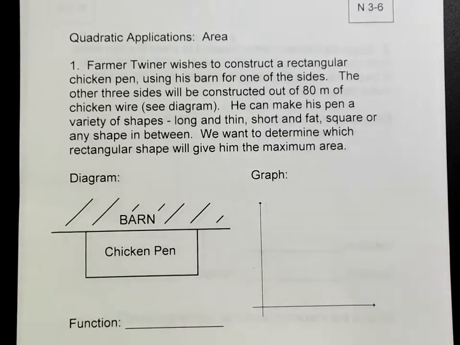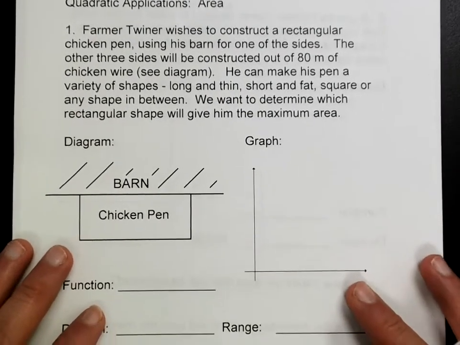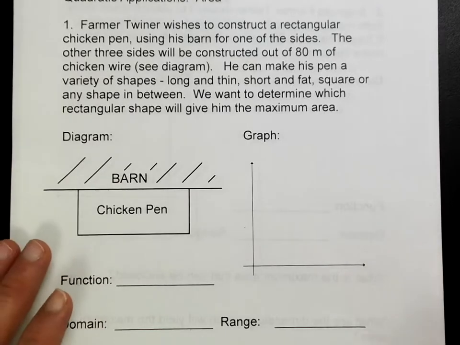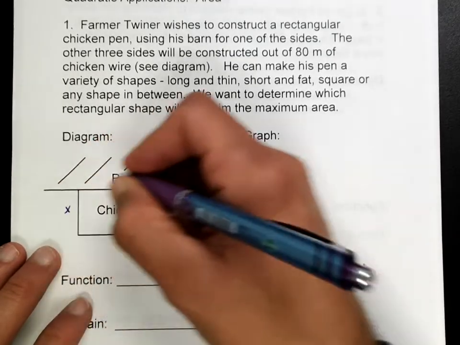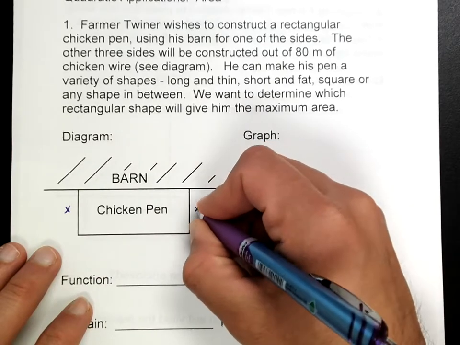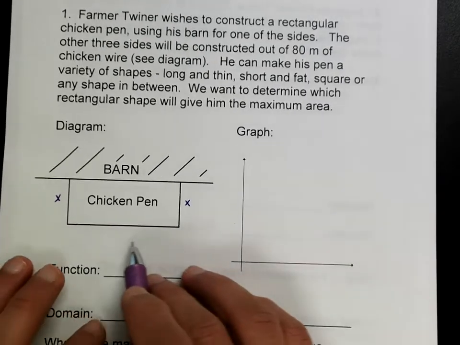Okay, so now for this, the first thing we need to determine is we need to come up with some function that will give us something that we can work with. So let's just say that this width is x. If this width is x, this is also going to be x. Now the trick is, how do I figure out what this length is going to be?